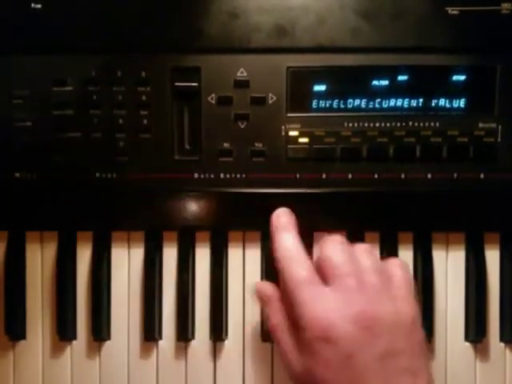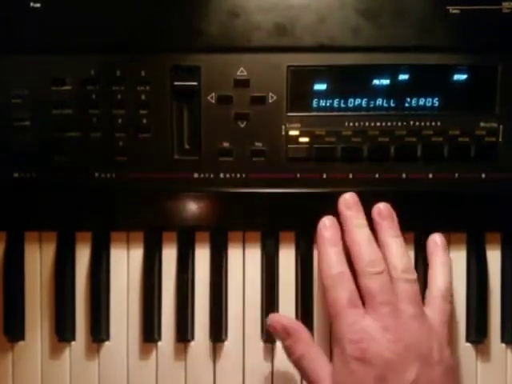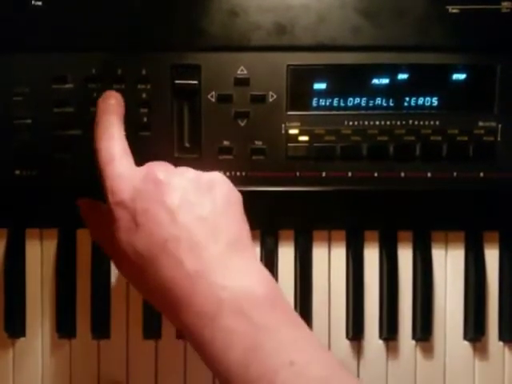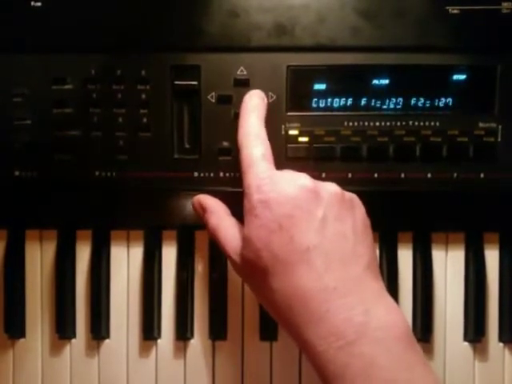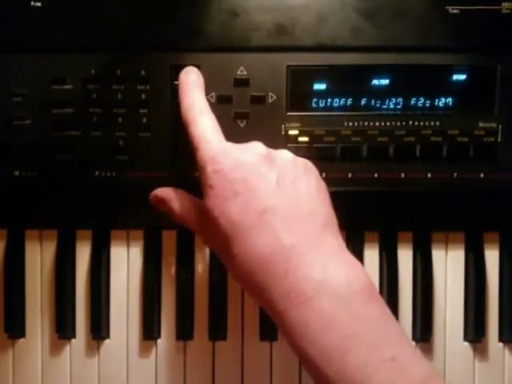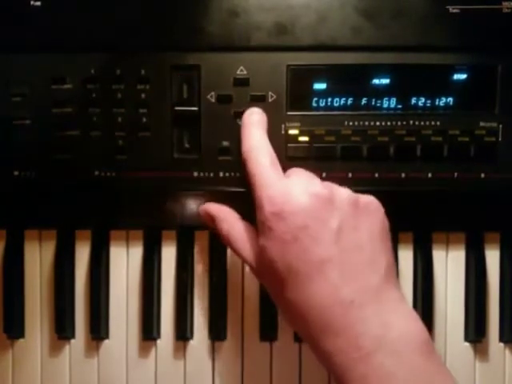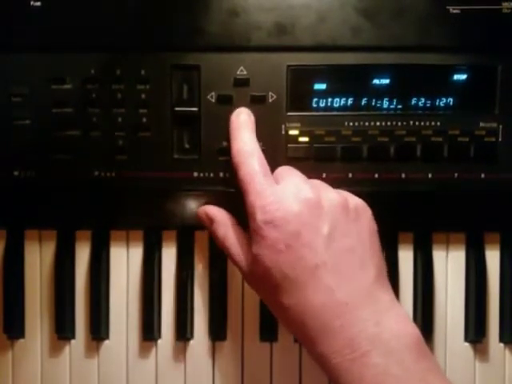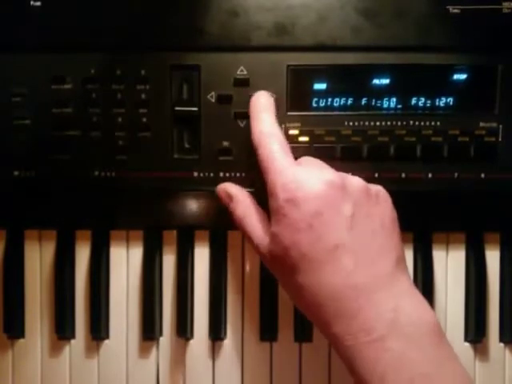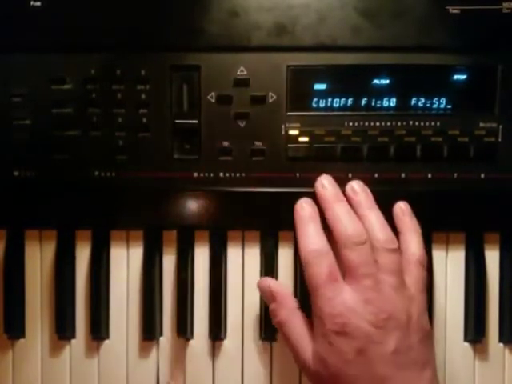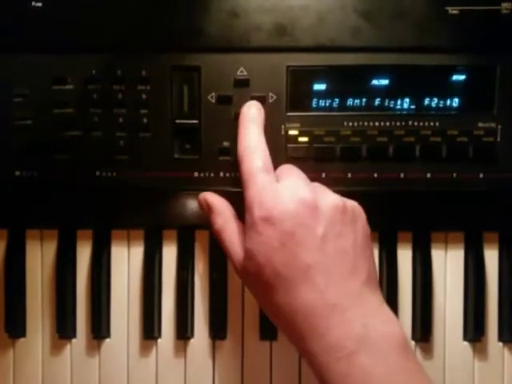So the template I'm going to choose for the filter envelope is going to be all zeros, and I'm going to set the filter cutoff for the first filter to about 60, actually on 60, and for the second filter on 59, just to give it a bit of difference. And we move to the next page.